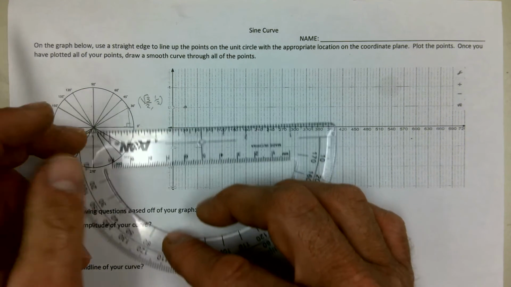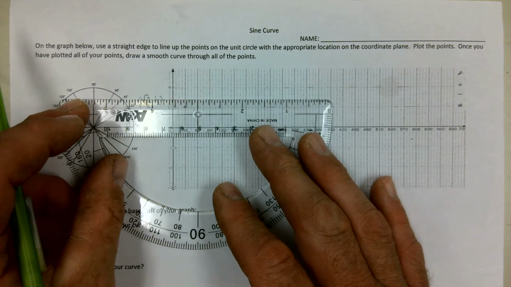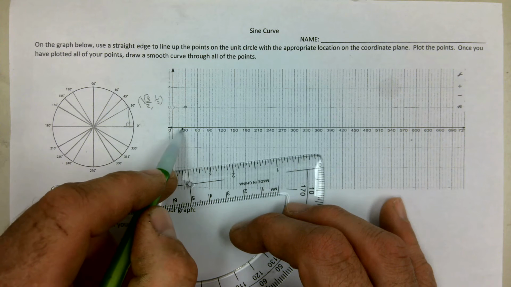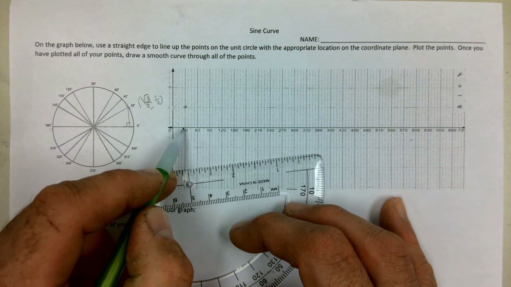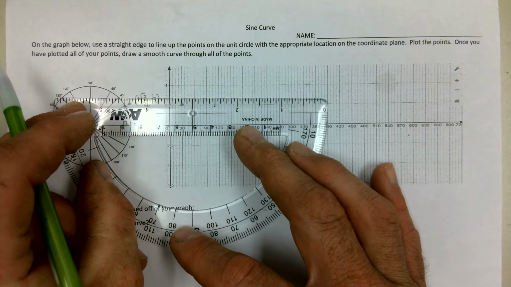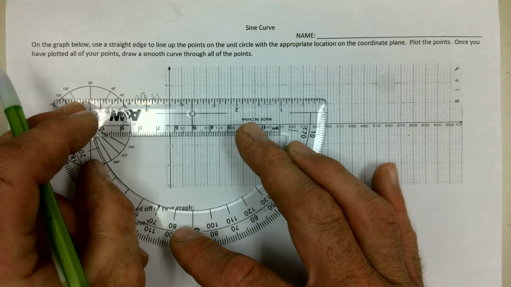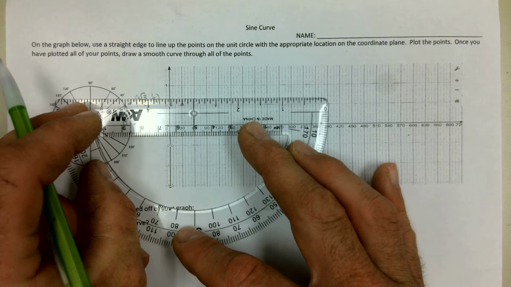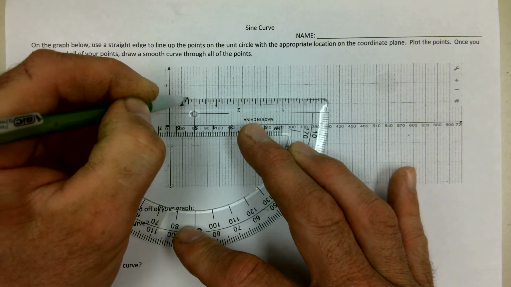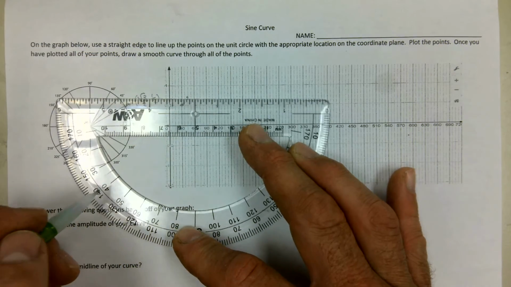At 45, if we draw a straight line over, notice I don't have my 30 or my 45 degree angle there, but it's halfway between 30 and 60. So I can come here at 45 degrees and get as straight as we can over there, and we get about this point here.